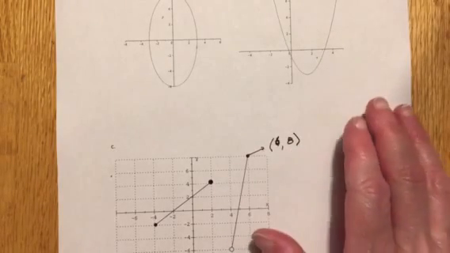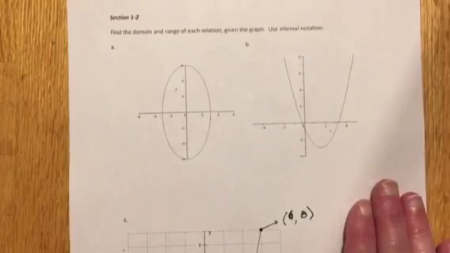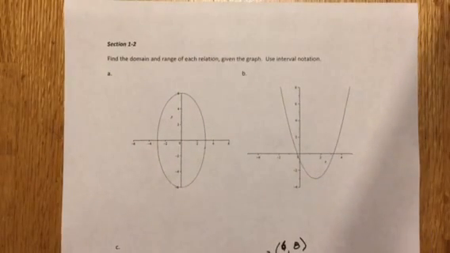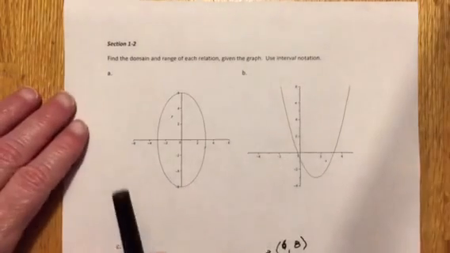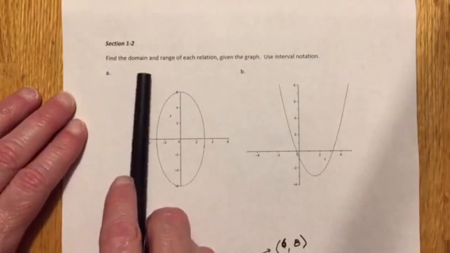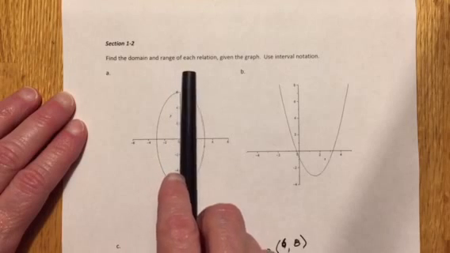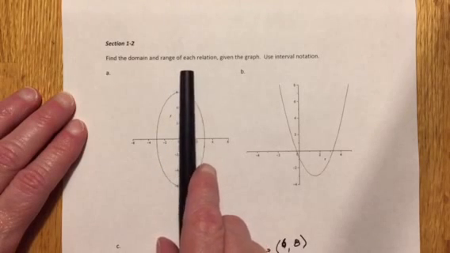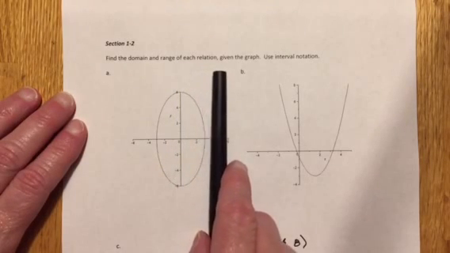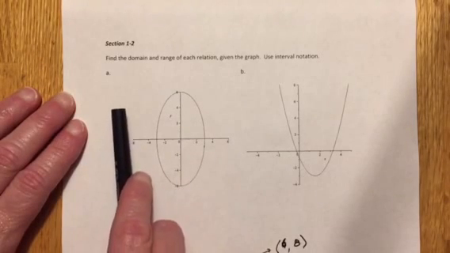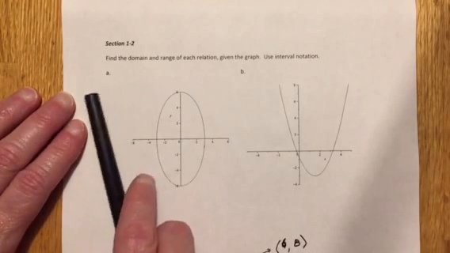Okay. We don't want to write out all the ordered pairs, so how do we figure out the domain and range for these problems? Starting up at the top, keep in mind domain are the x values. So you could imagine moving your pencil across and just saying where are all the x values. We don't care how high or low, that's a y value. Just as we move across the x-axis, which x values are part of the graph.